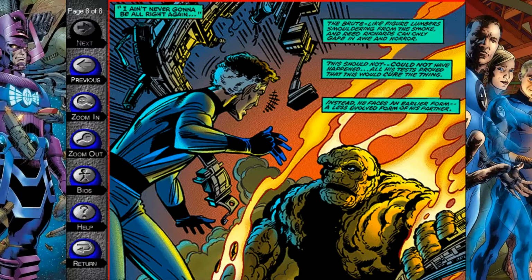The Thing now possesses neither the human appearance of Ben Grimm nor his familiar rocky hide. Much to everyone's shock, the Thing has instead devolved into the lumpy orange state he was in when he first got his powers. What's worse, nothing can undo this effect. This time, it's permanent.